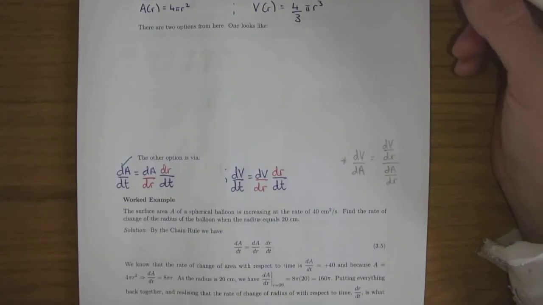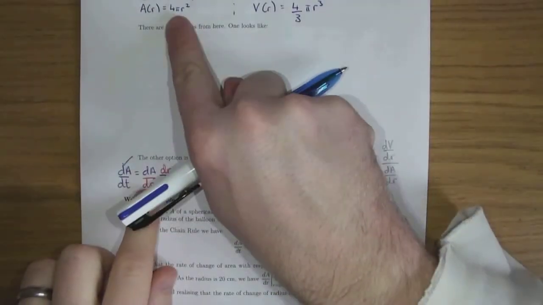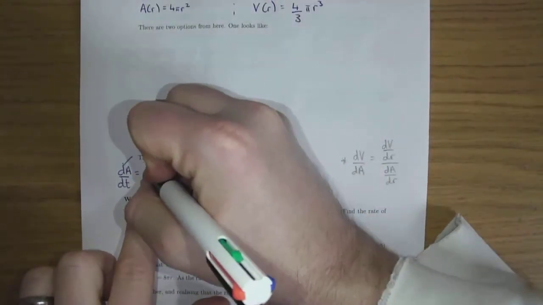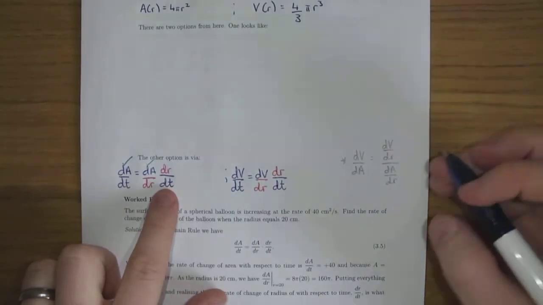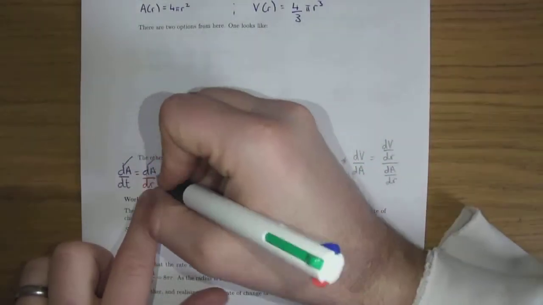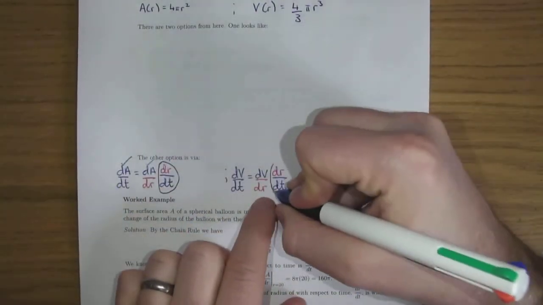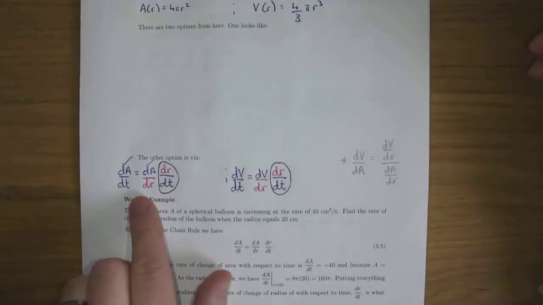Okay, find the rate of change. Now, dA/dr, that's a function of r. You're going to differentiate that, and you know the radius, so actually you know this. And what that means is, if you know both of these, you can find the other two afterwards. So this can be found. That means that dr/dt can be found from this.